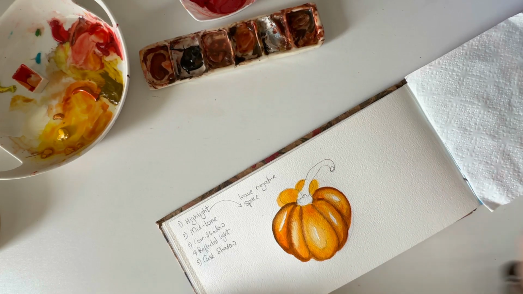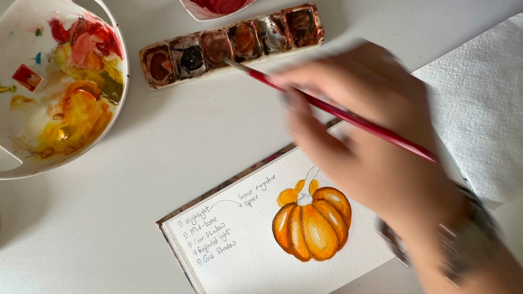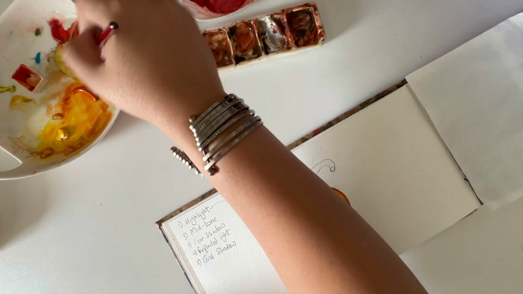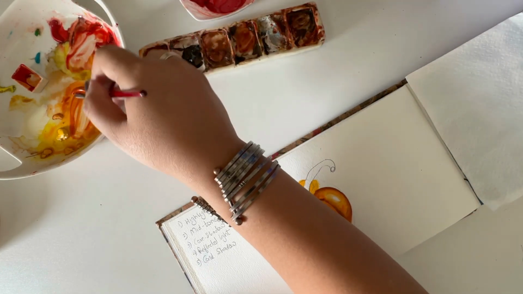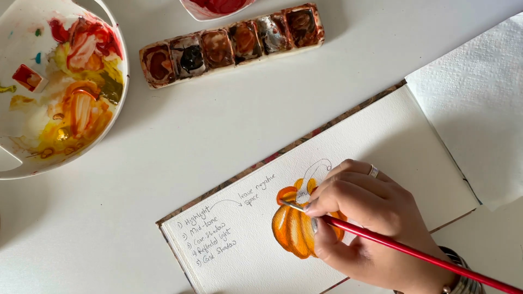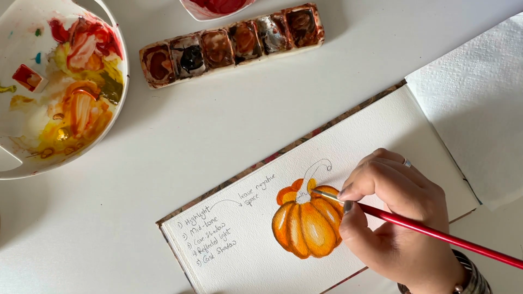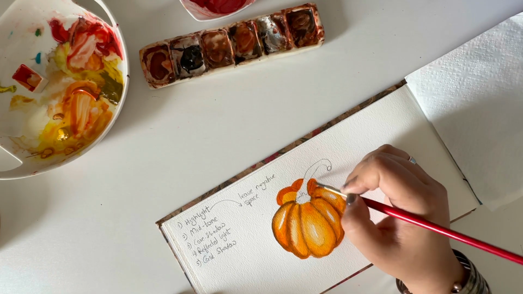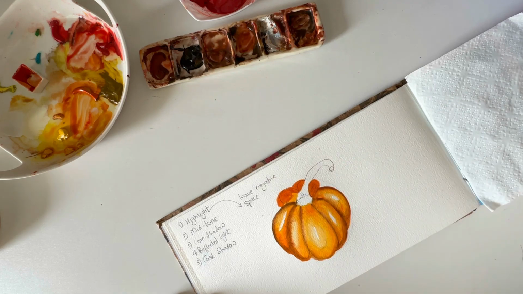So we did the whole painting, leaving that white space, and yeah, that's how we should be doing. That's it.